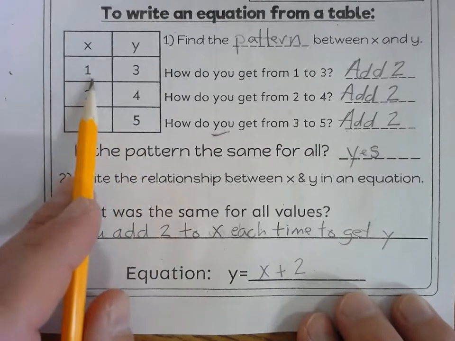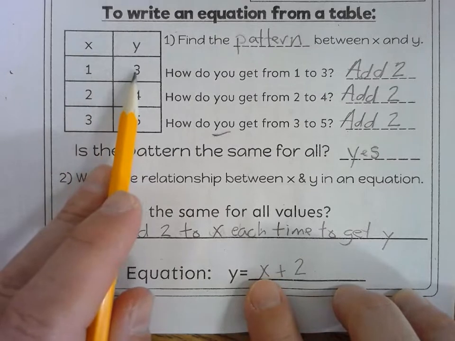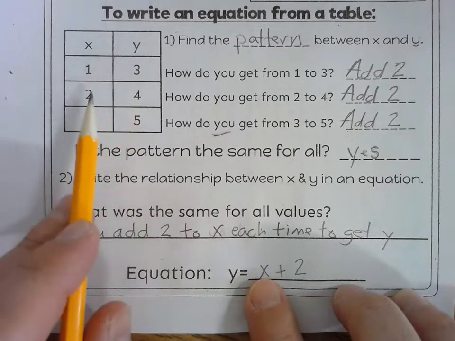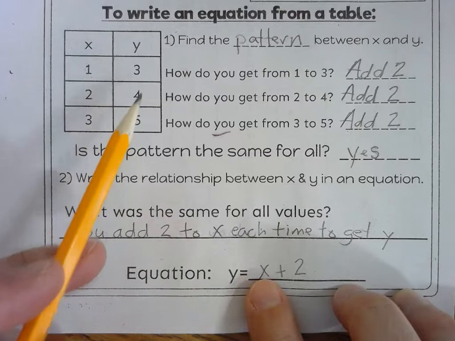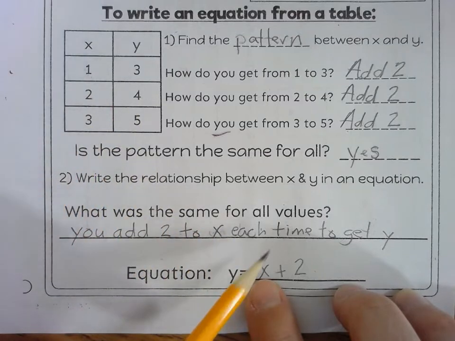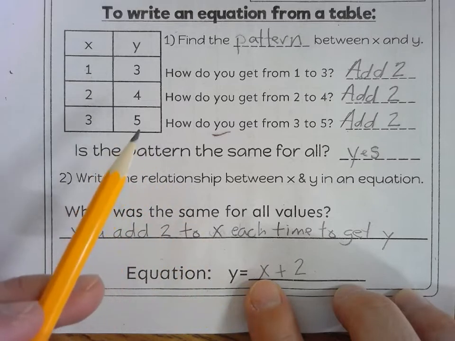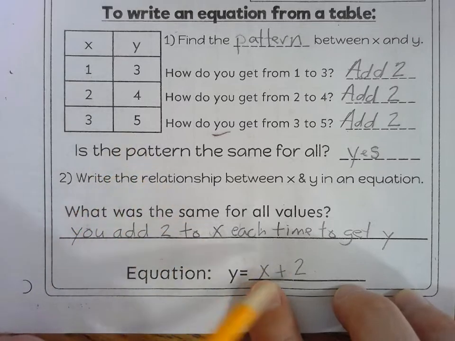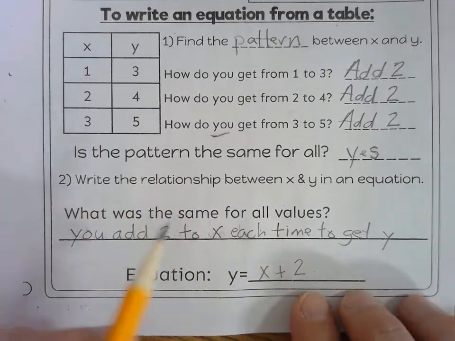If we put 1 in there, 1 plus 2 is 3. That's true, my y is equal to 3. If I put 2 in for the x in this equation, 2 plus 2 is 4. Is y 4? Yes. If I put 3 into this equation, 3 plus 2 is 5, and is my y 5 there? Yes, it is. So this equation works for this table. That's what you have to be able to do.